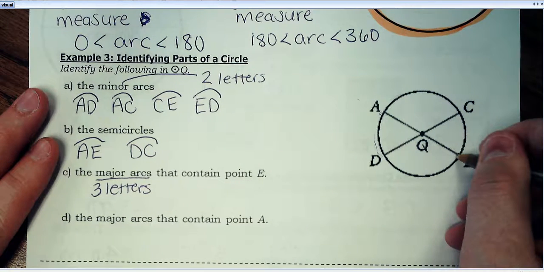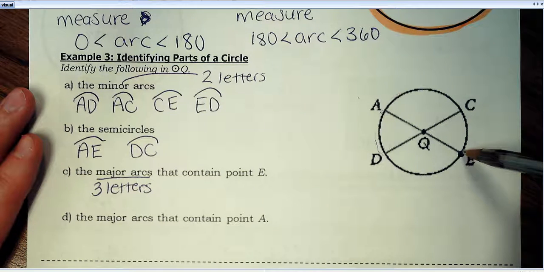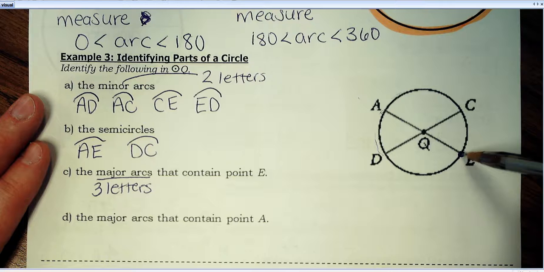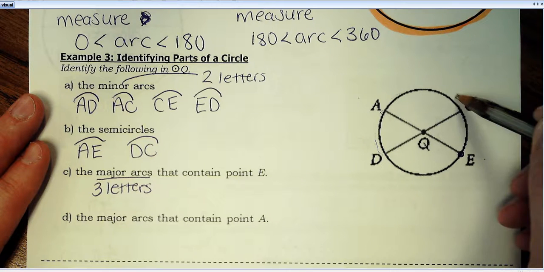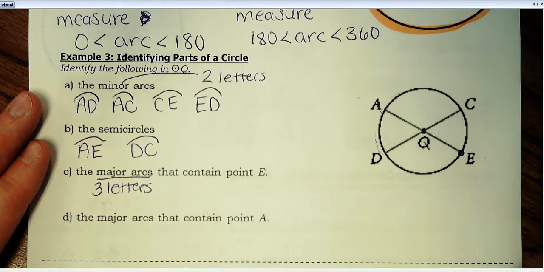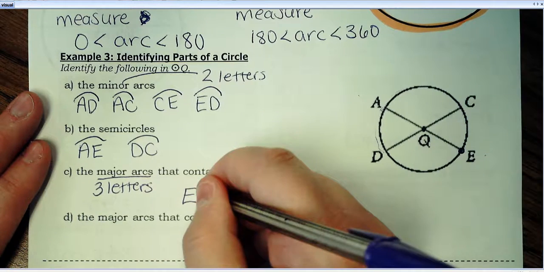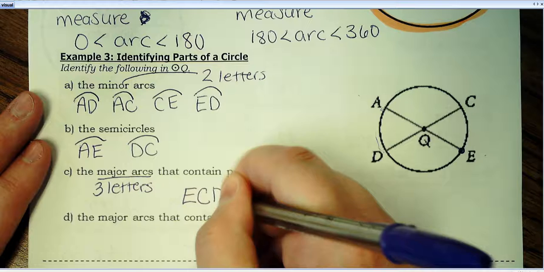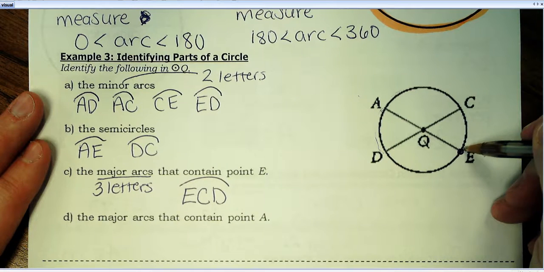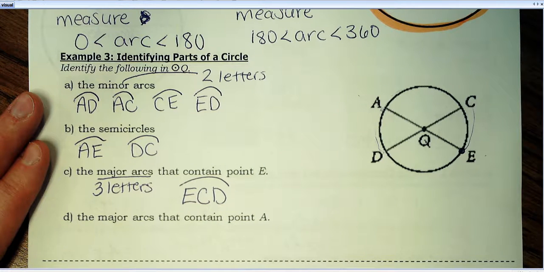So I'm going to look right here, and I have to go at least farther than halfway around the circle. If I go A, that would be a semicircle, so I don't want to use A, I would need to go farther than that. So if I would call it E, and you could actually use either C or A here, it doesn't matter. Let's say I called it ECD. That would describe the arc going E to C to D. The second letter tells you the direction around the circle to go. So that would be an example of a major arc because I'm more than halfway across the circle.